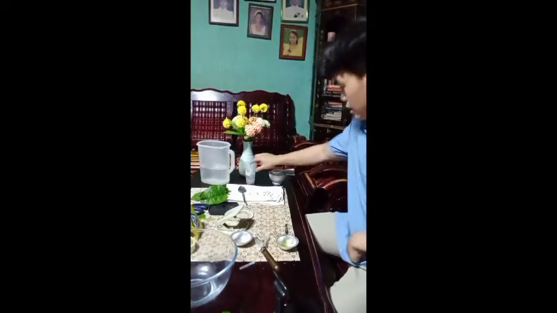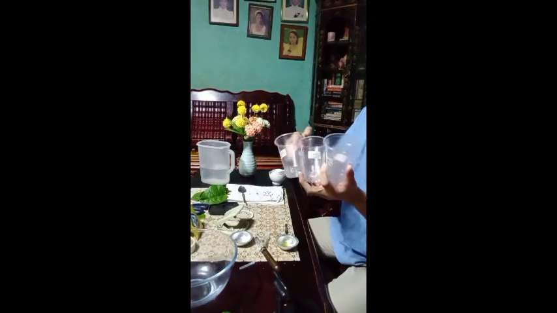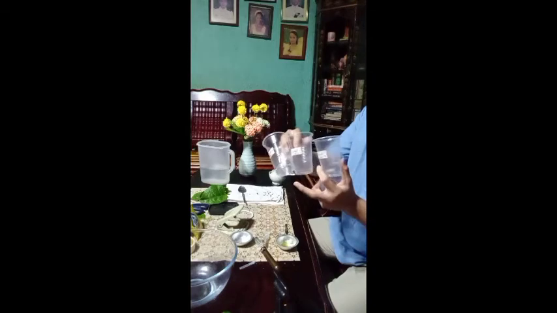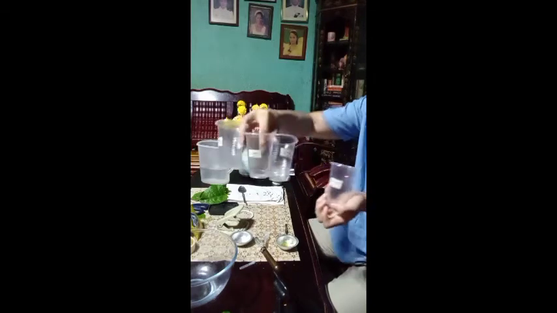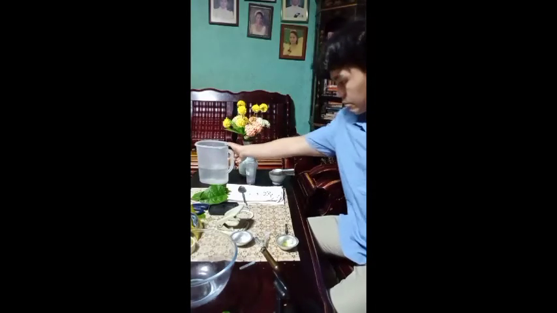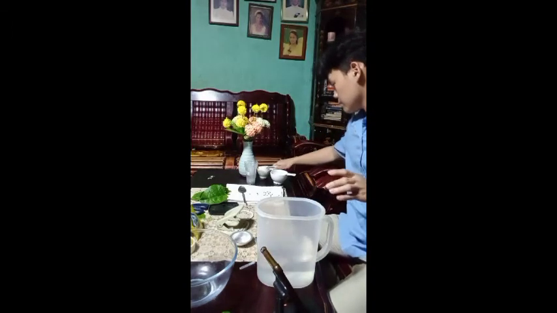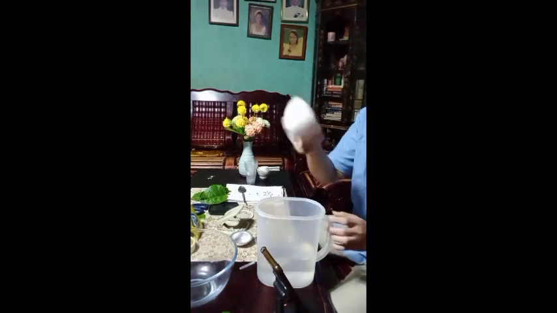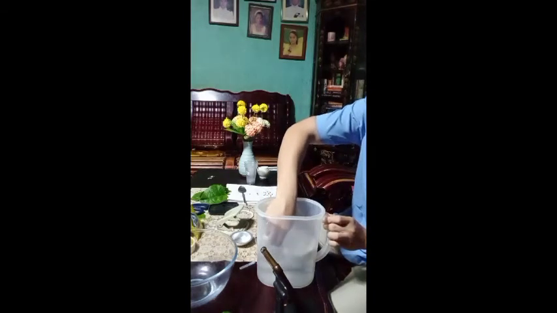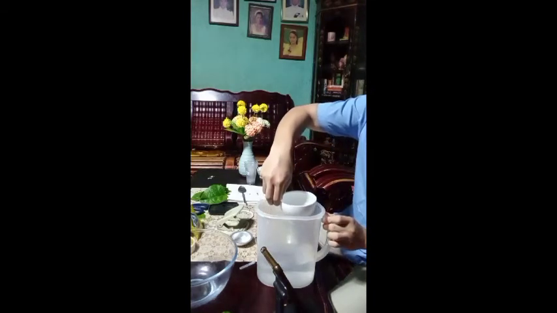So now, let's begin the procedure. First procedure. Label the 4 transparent cups. Label the 2 cups with positive baking soda and label the other 2 cups with negative baking soda. Second procedure. To a positive baking soda, add 300 ml water, 1 drop of dishwashing liquid, and 1/8 teaspoon of baking soda. Stir until the baking soda dissolves in the water.